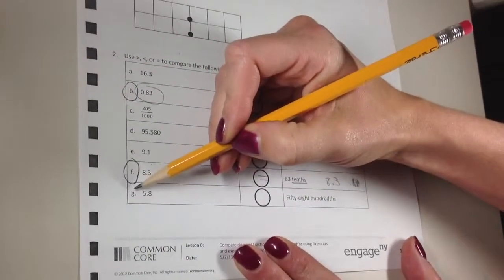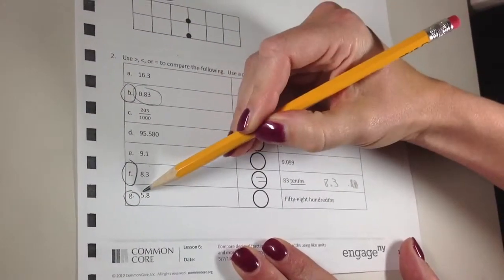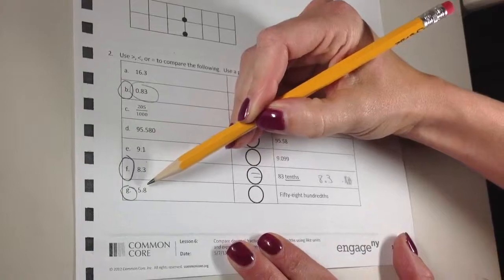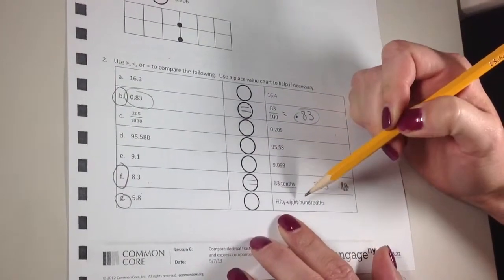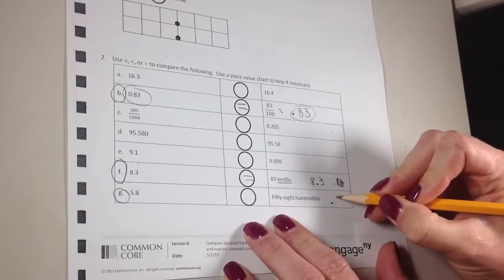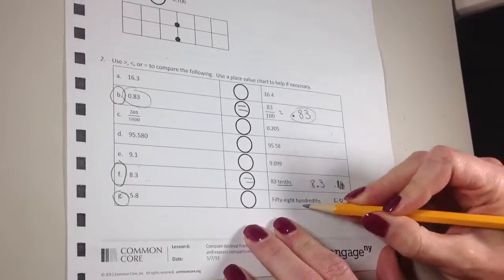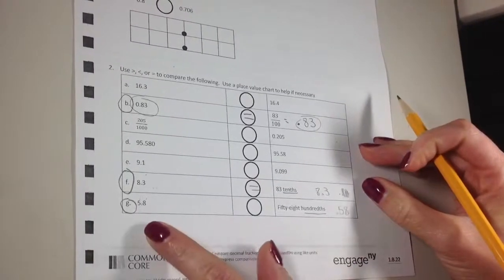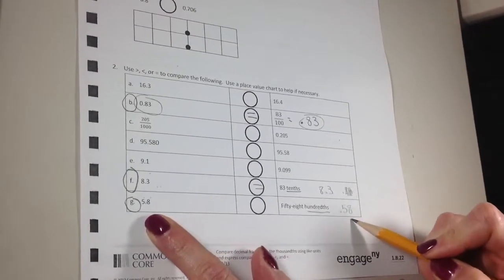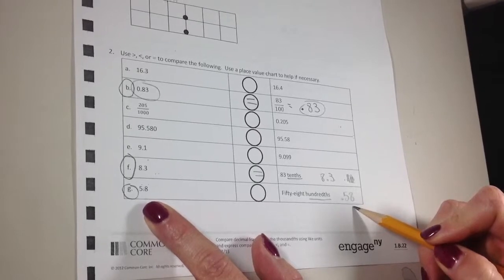If I look here at G, this is 5 and 8/10. Here, I have 58/100. So because I said hundredths, I want to end up in the hundredth spot. So this one, I can see looking at them right off the bat that they are different.